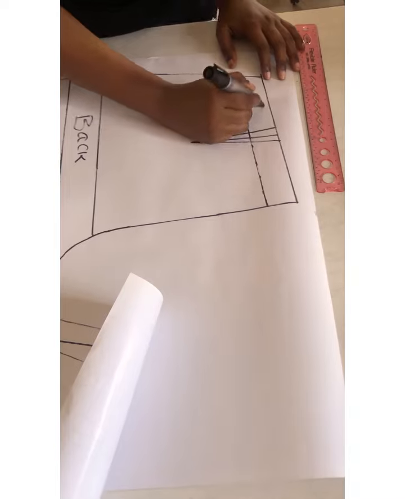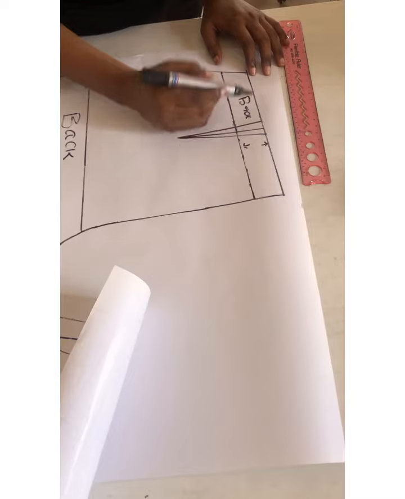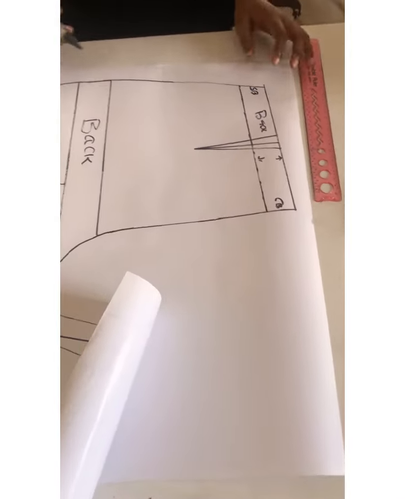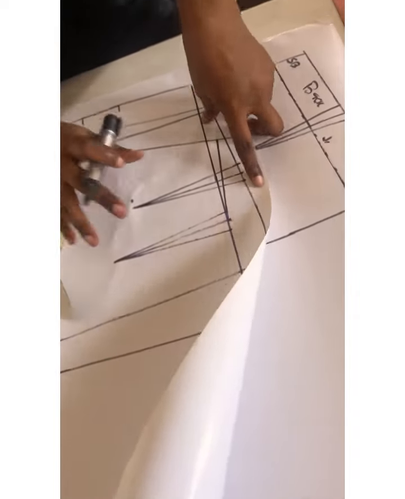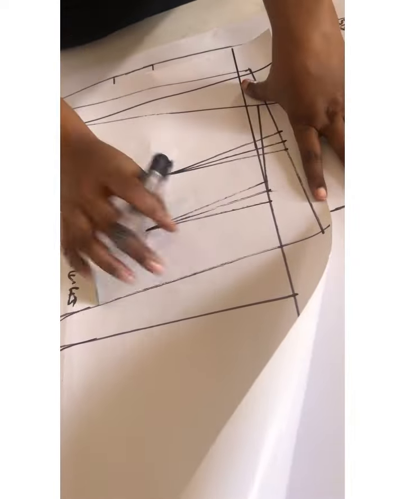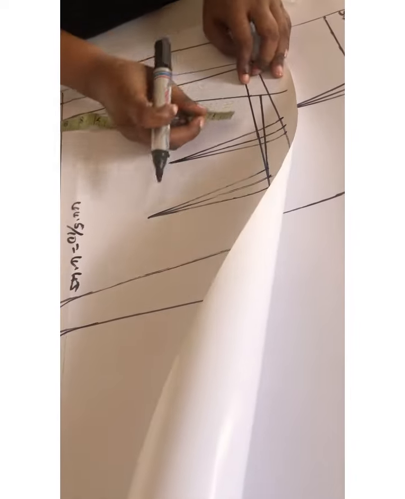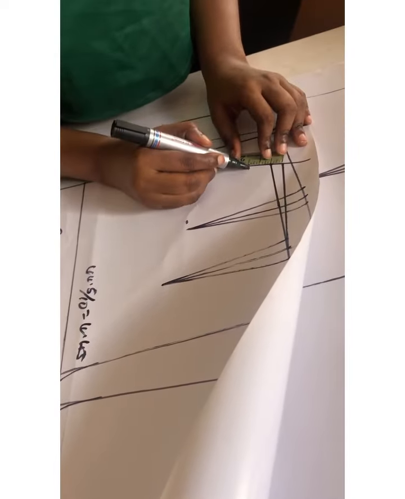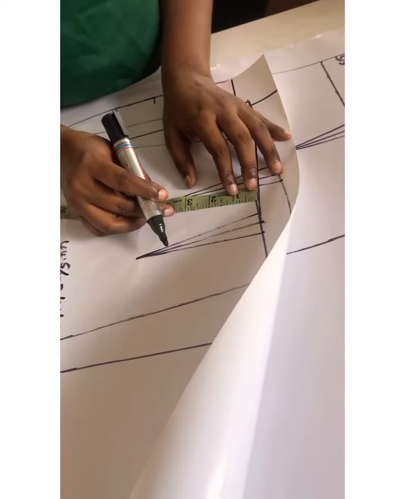Now this is for my back, and I'm going to be using an arrow to indicate this is my center back, this is my side back. I'm going to be doing the same thing for the front. Now, you might be confused when you get to the front because of the back and the front. You just know that this is our front line. So I'm going to follow that line to draft out my band, following this 0.5 raised up.